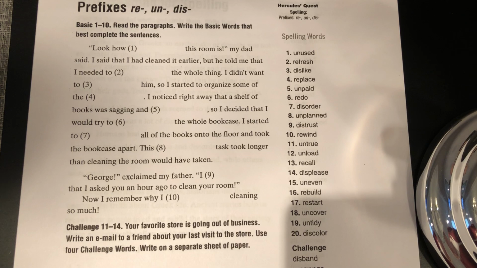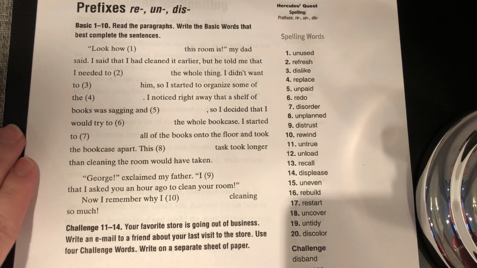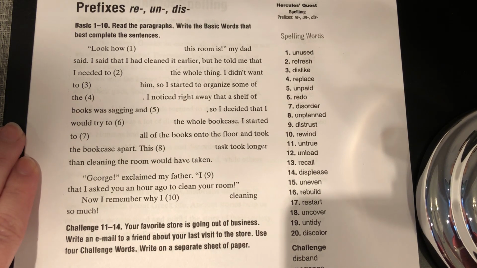Today I'm going to go over the grammar and spelling pages for section 3. I will be going over page 220, 222, 223, and 224. I'm going to start with page 220. Page 220 is on the prefixes re, un, and dis. A prefix is an affix that goes at the beginning of a word.